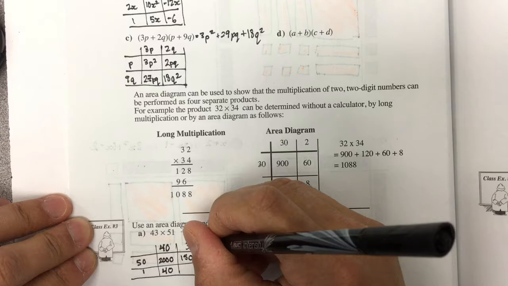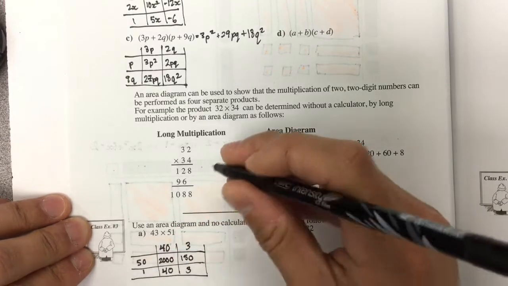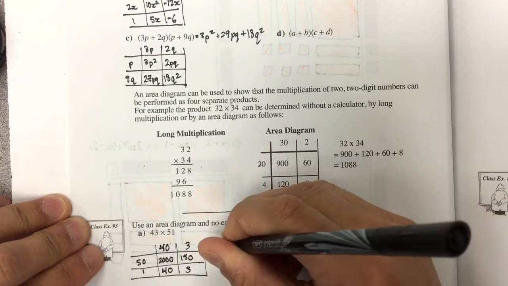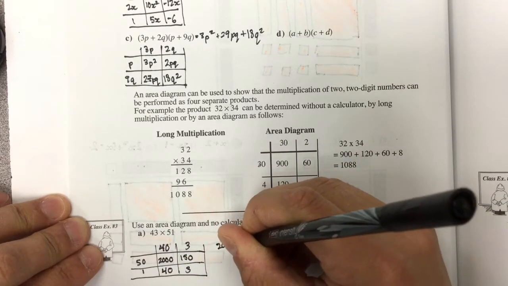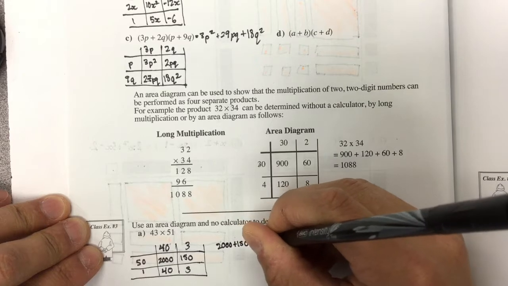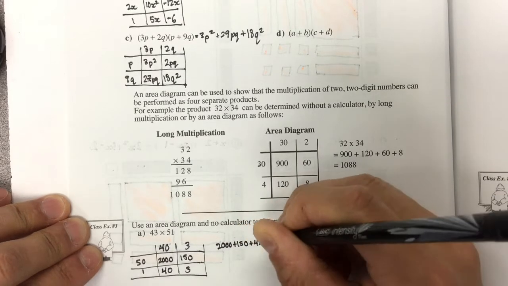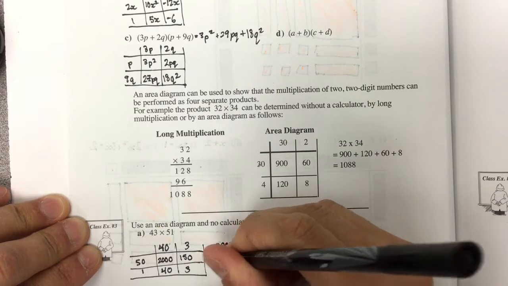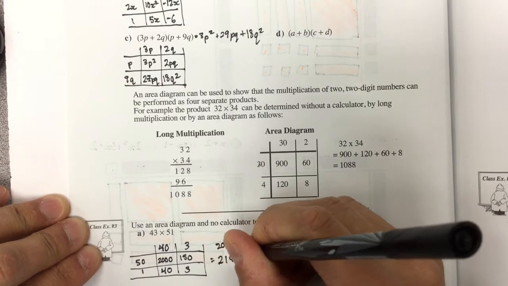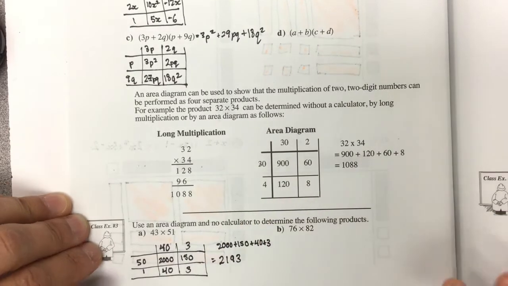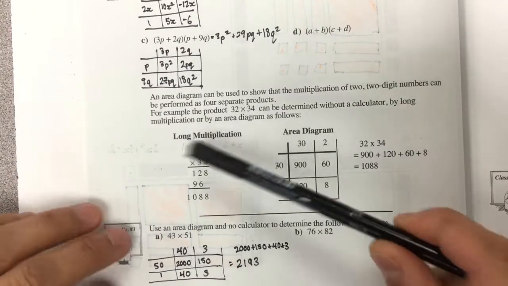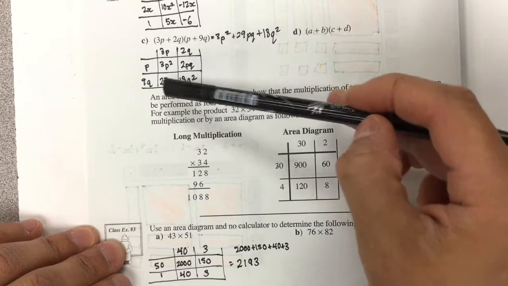40 times 1 is 40, and 3 times 1 is 3. Now, just like we were doing earlier, we add up all our components, and so I'd have 2,000 plus 150 plus 40 plus 3. Now 150 plus 40 is 190, plus 3 is 193, plus 2,000 is equal to 2,193. And that's the exact same thing we were doing with our area diagrams above here as well.